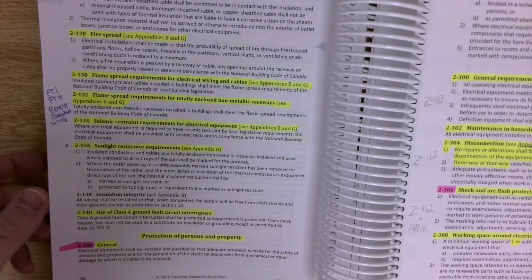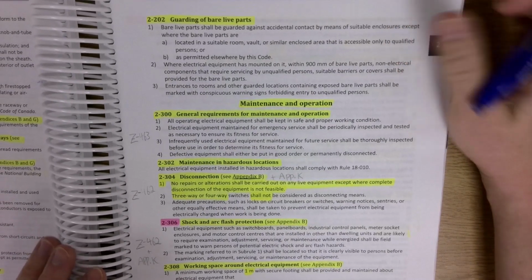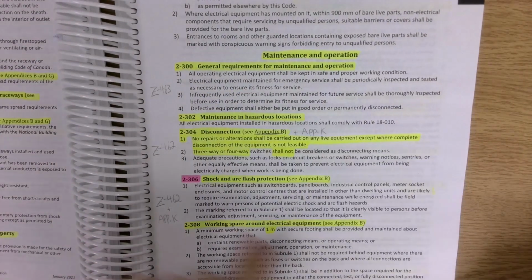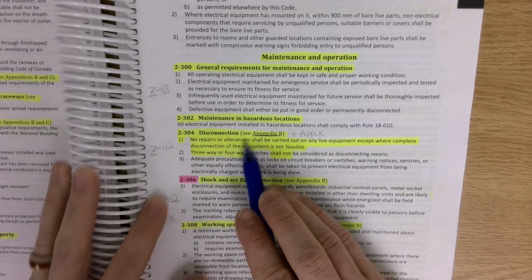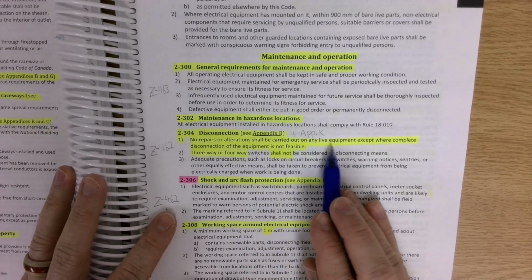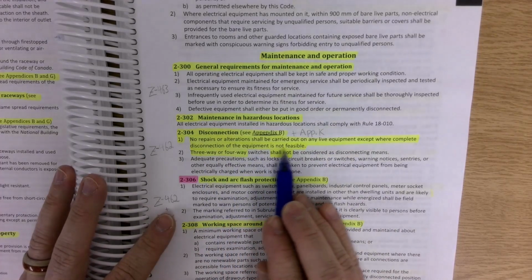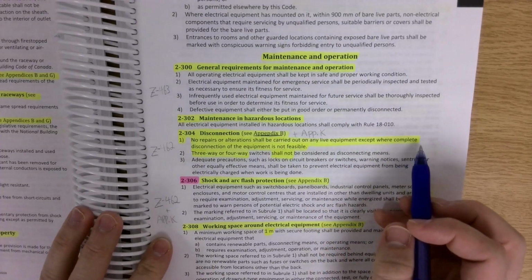If you find yourself with a code question and it's a very vague, broad code question that you can't think of any section it would be in, it's probably a Section 2 question. We're going to look at this rule quick for disconnection, which is saying that no repairs or alterations shall be carried out on any live equipment except where complete disconnection of the equipment is not feasible. So what this rule is saying is don't work on live stuff, essentially.